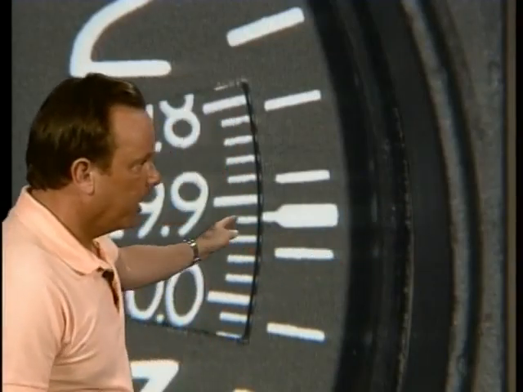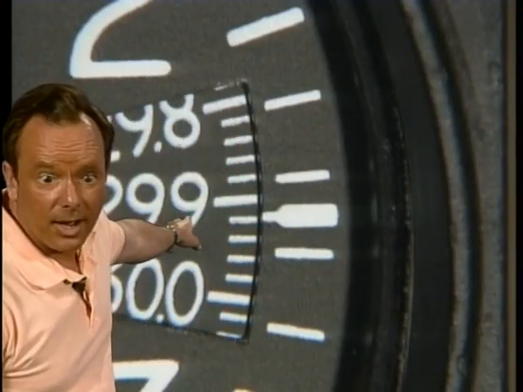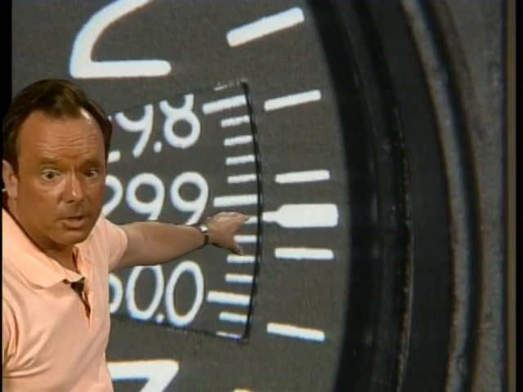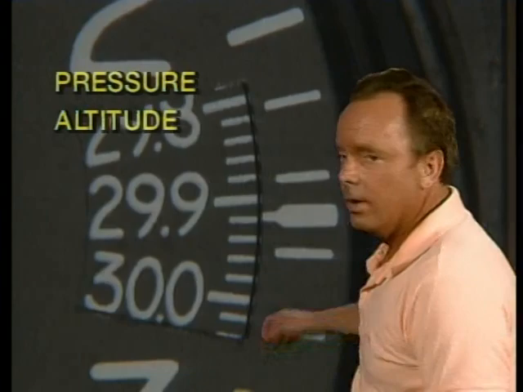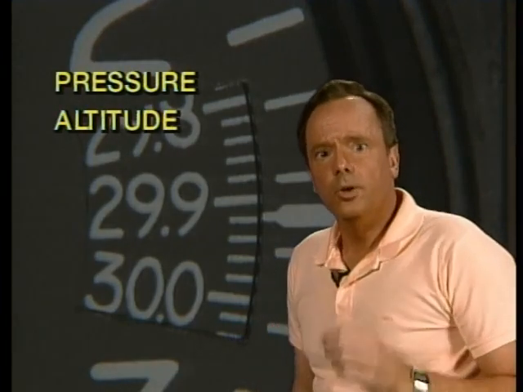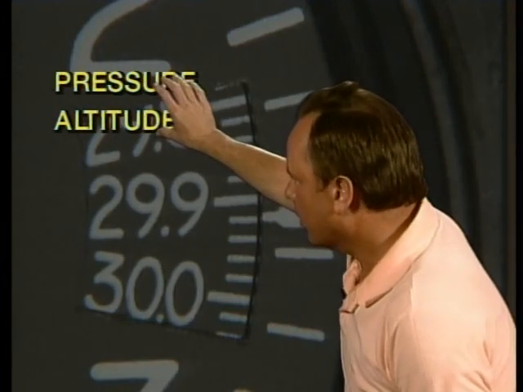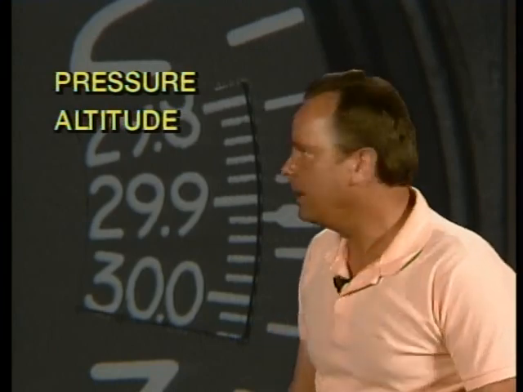Now, you got that figured out. There's another thing you know about the setting window of the altimeter that's interesting, and that is if you put 29.92 in the setting window of your altimeter, your hands will read pressure altitude. So on the test, what do you need to know? You need to know if you want to find pressure altitude and you happen to be sitting in an airplane, simply put 29.92 in the setting window of your altimeter and your hands will indicate pressure altitude.